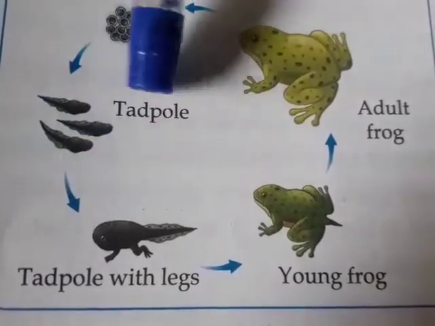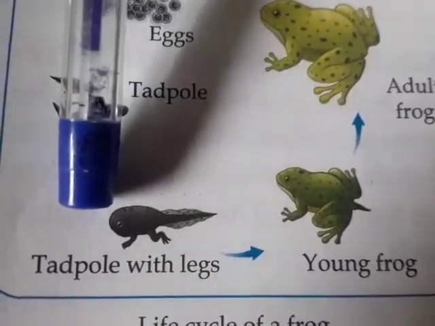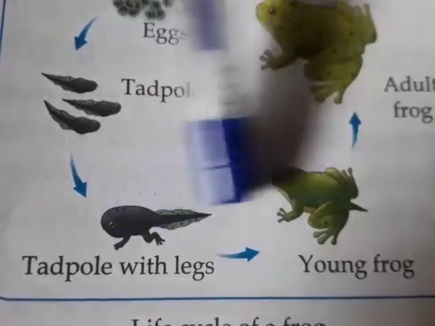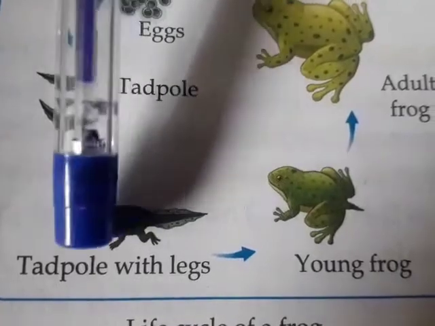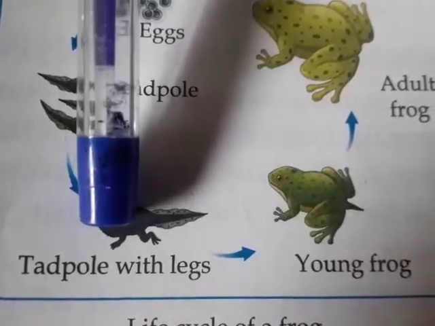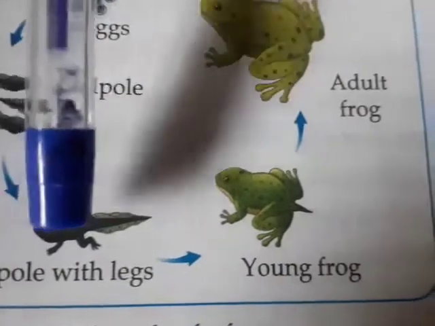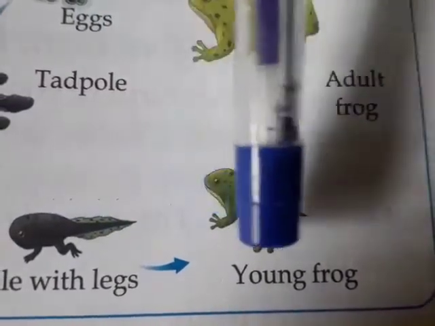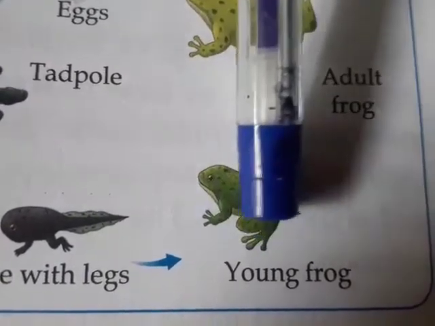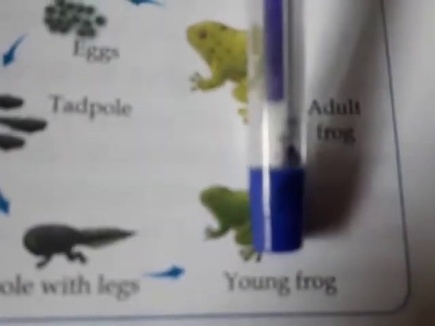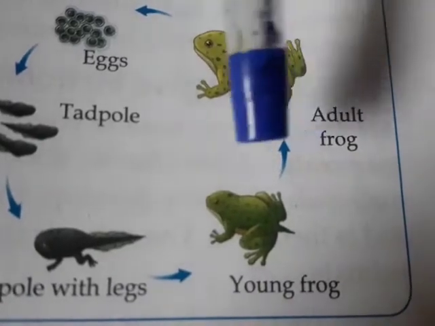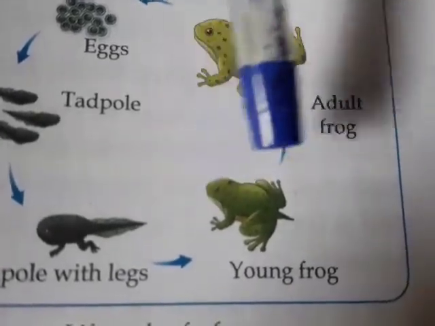What happens after that? This tadpole becomes a little bigger and then the tail breaks off. Then the legs start growing. After this stage, the tadpole becomes bigger and grows into a young frog. Now after the young frog has grown, it becomes bigger and becomes an adult frog. Now here there will be a few changes.